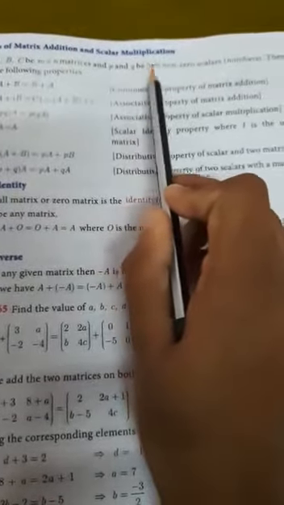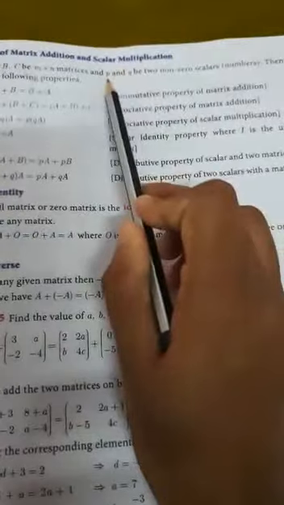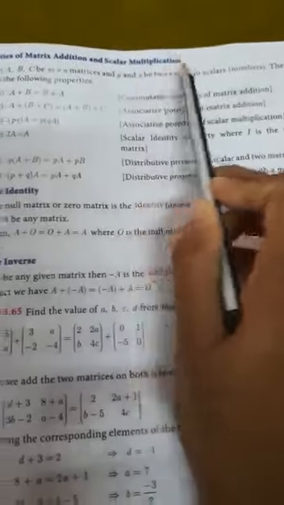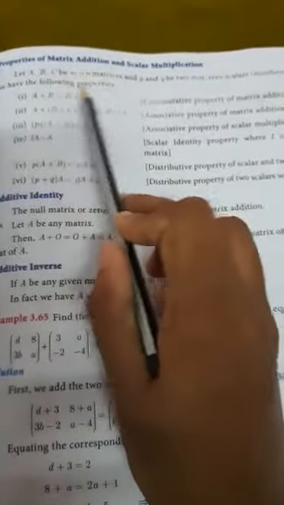And p and q be two non-zero scalars. P is one number. Scalars mean numbers. So p is one number and q is one number. Then we have the following properties. The first property is the commutative property of matrix addition.